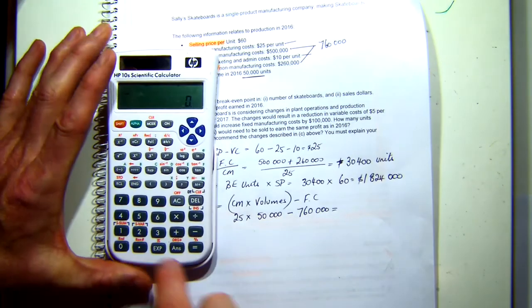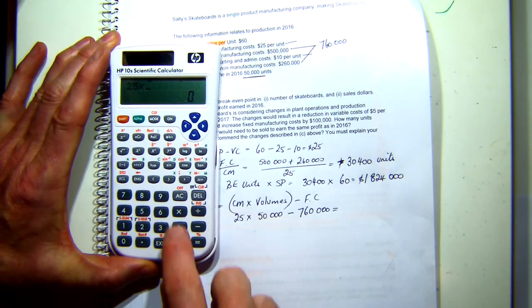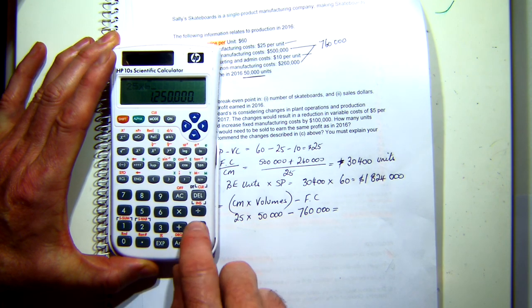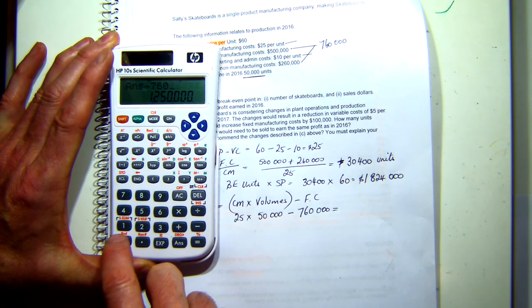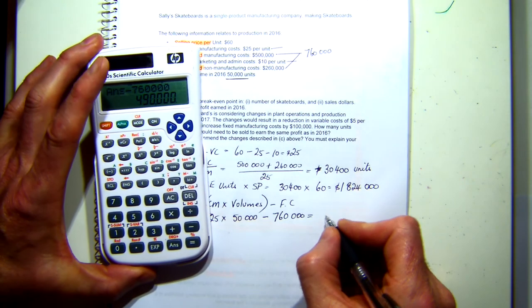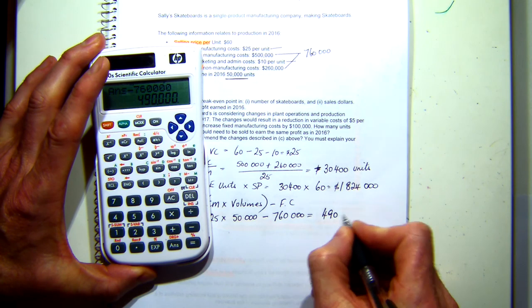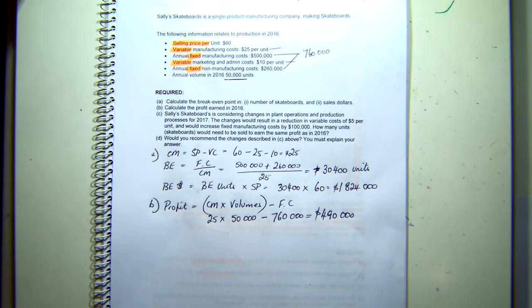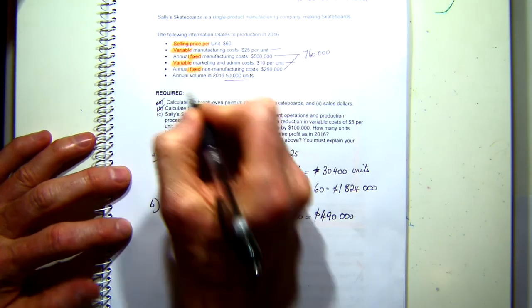So my profit, here we go, 25 times 50 equals, minus 760, equals $490,000. And that takes care of A and B.